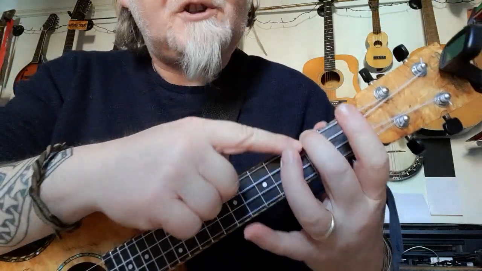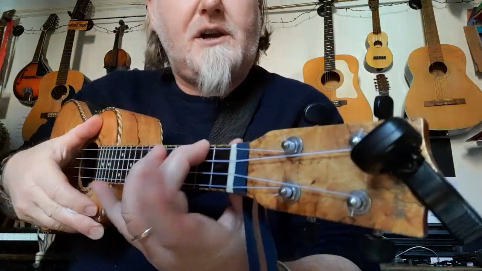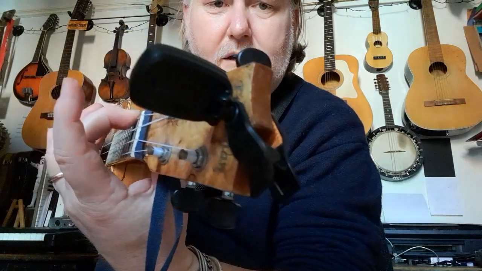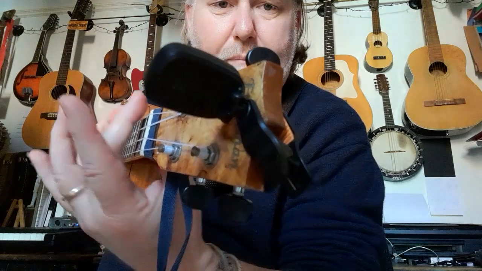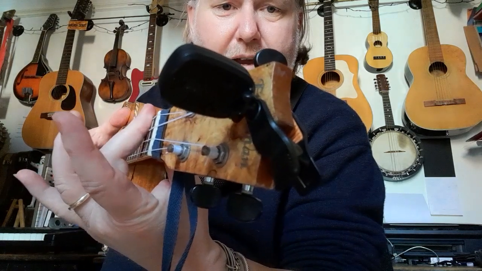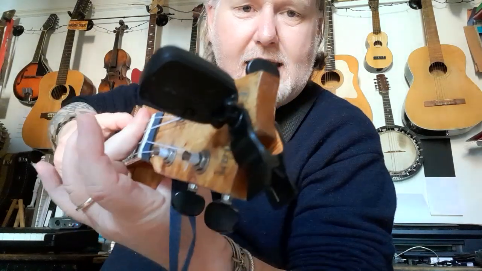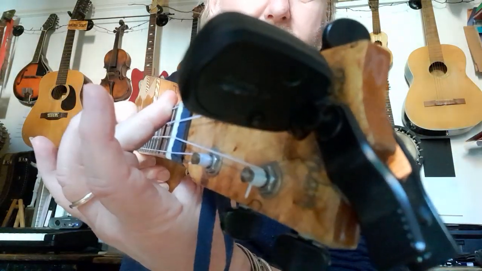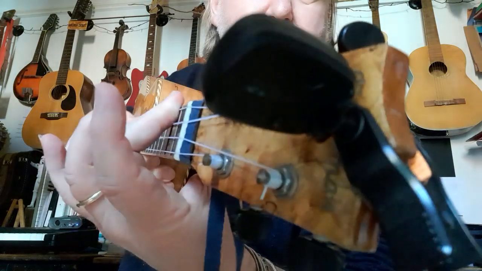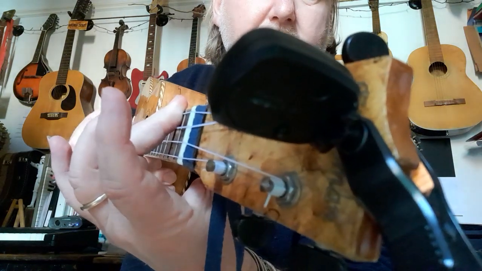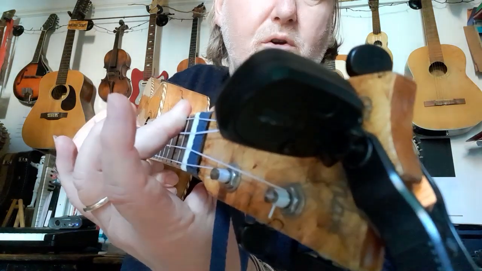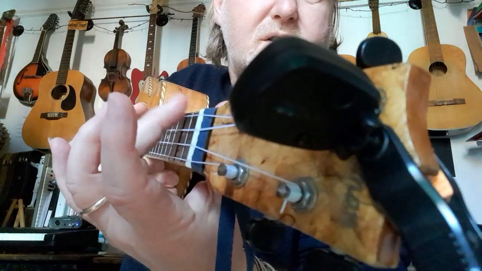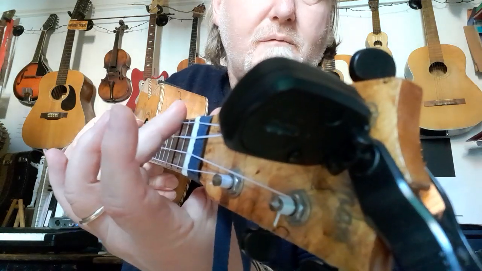And I'm only touching that one string. I'm arching my finger, if you can see down there, so that I'm using the fingertip. I'm not using the fleshy part of my finger, because if I do, you can see that the rest of my finger is now touching string number 3. So I get this. You can see string number 3 moving there as I play it. It's not playing because my finger is touching it. It's stopping it from vibrating.